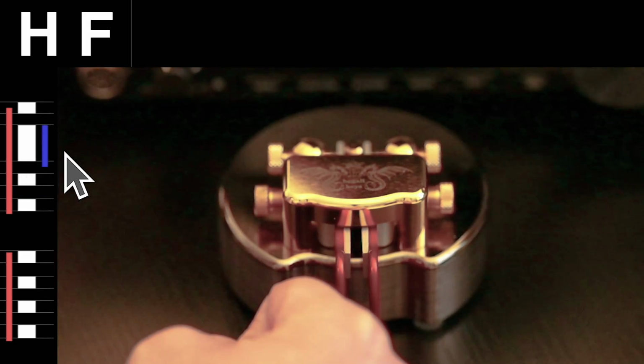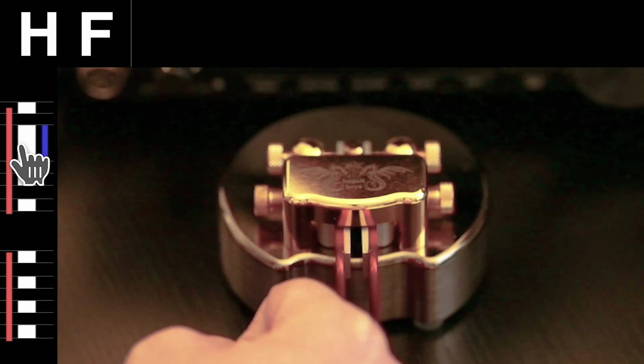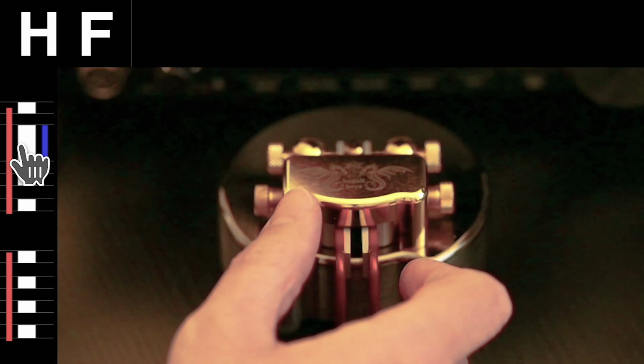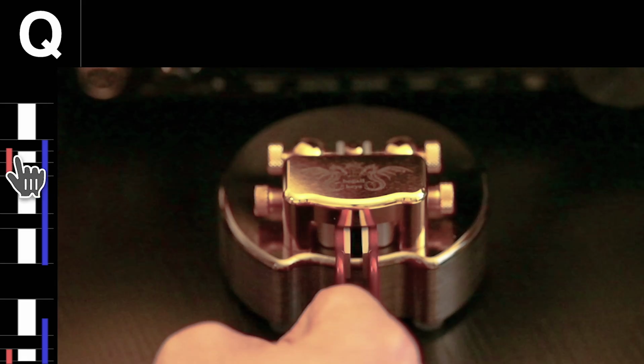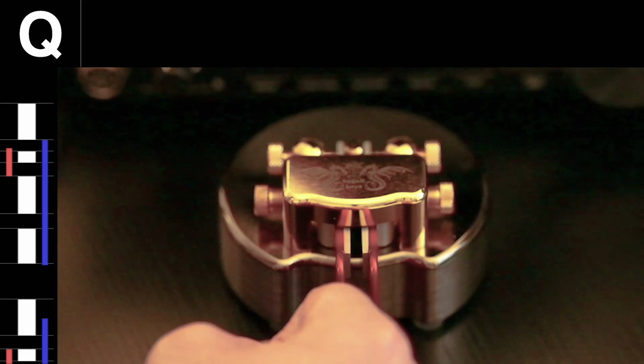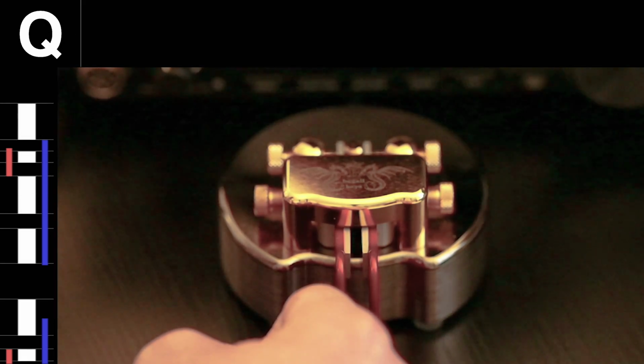And that can be achieved again with just a simple squeeze in the middle. And that actually works in all of the modes. Same thing with Q. You can see that just a little squeeze in the middle causes that extra dit to be inserted. It's a nice little trick. It works in all the modes.